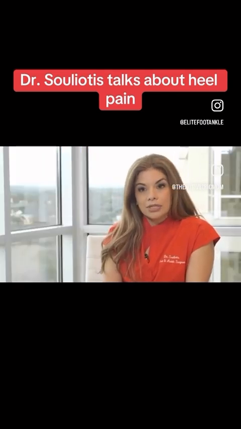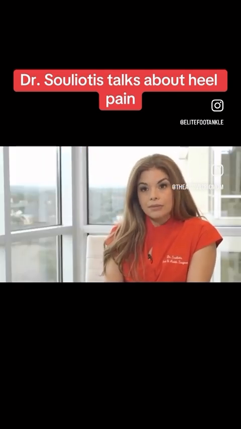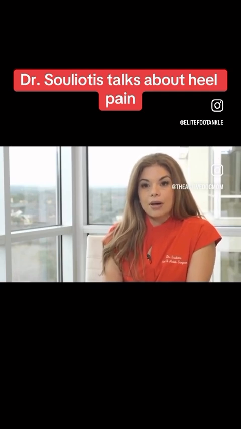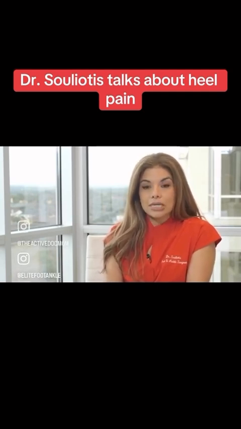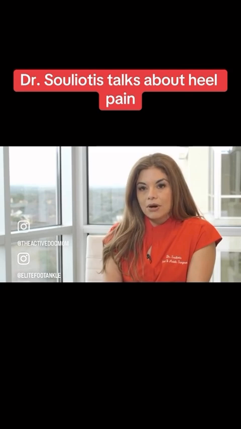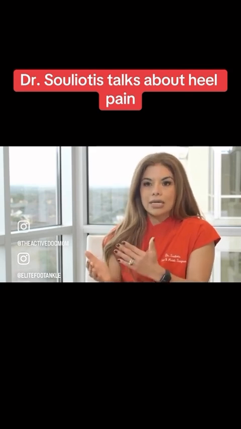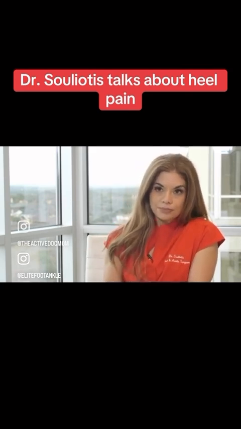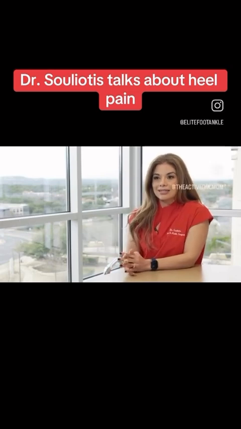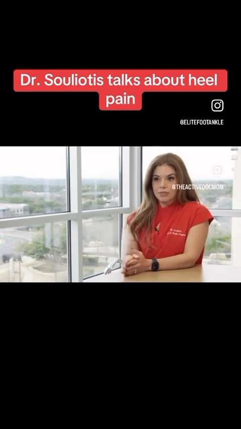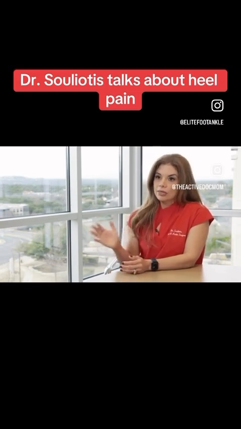Symptoms of plantar fasciitis are pain on the bottom of the heel. Pain is usually worse upon rising, so in the mornings, the first couple of steps are pretty painful. Then once you start walking, the pain gets much improved. Also, there's something called post-static dyskinesia, which is basically when you've been sitting for a long period of time and you stand up, those first couple of steps are very painful, but then once you start walking, it improves.